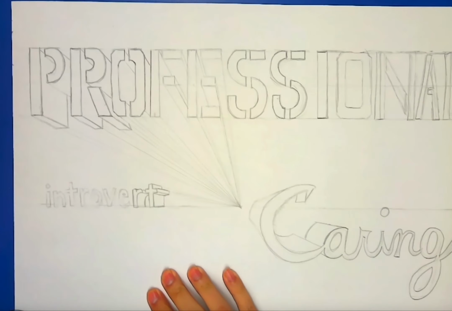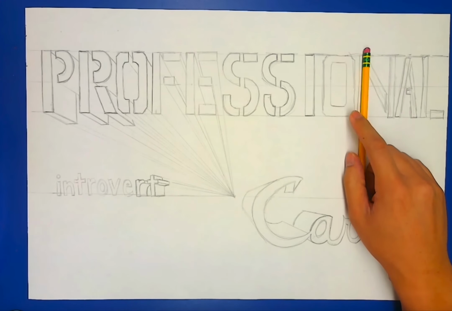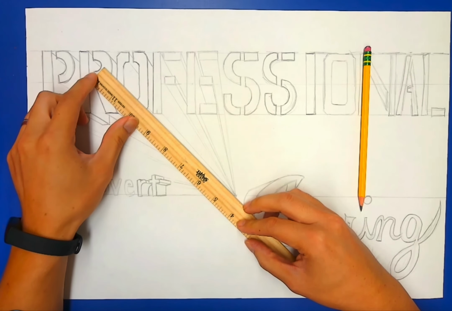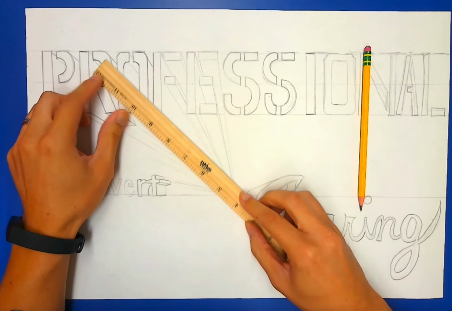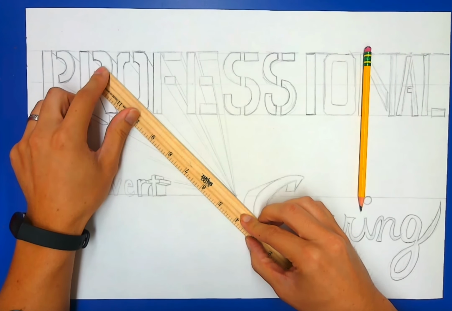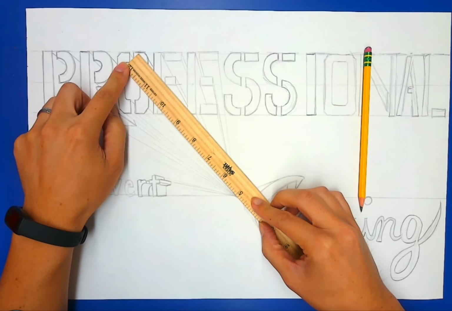The most important thing to keep in mind with all of the lines you're drawing is that they have to revert back to the middle vanishing point. Every corner edge you see in your letters and words has to go to that vanishing point.